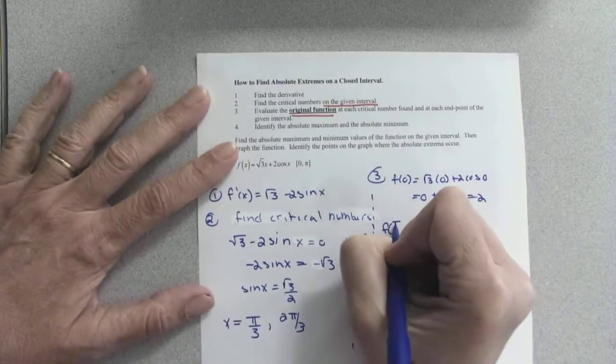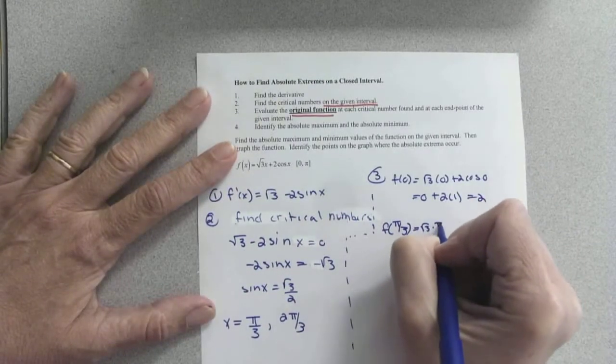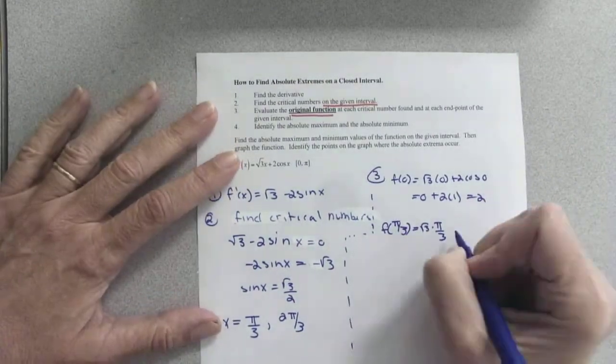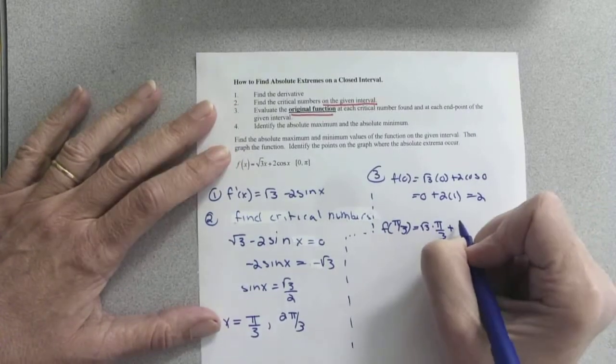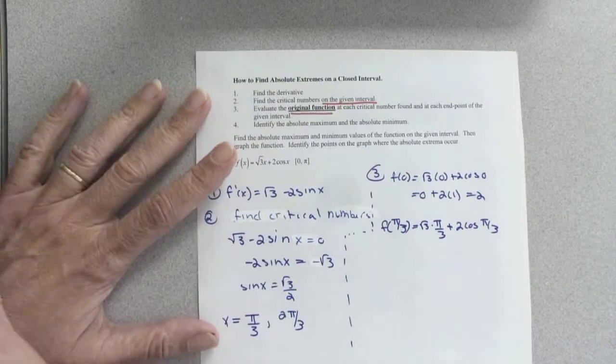f of pi over 3. So square root of 3 times pi over 3 plus 2 cosine pi over 3.